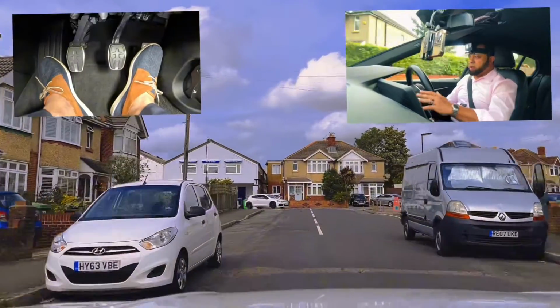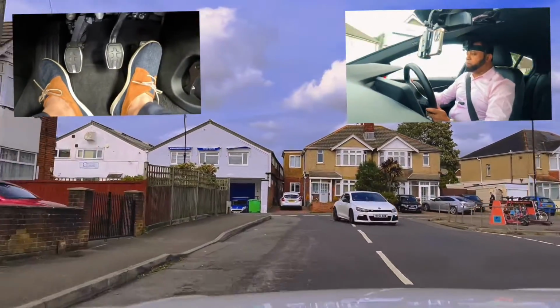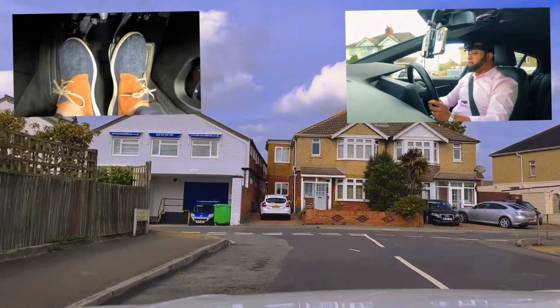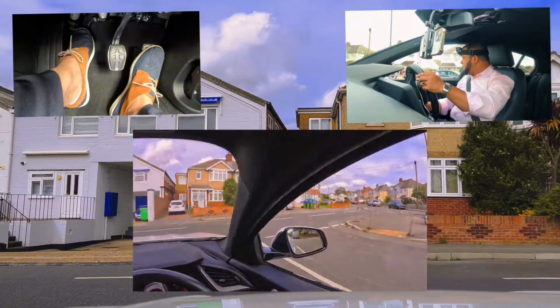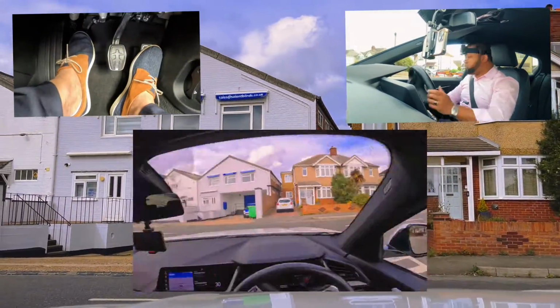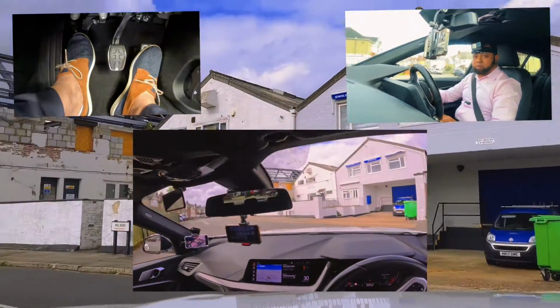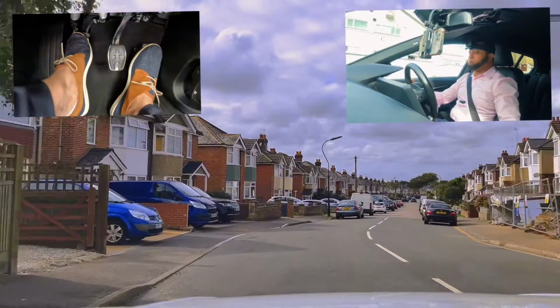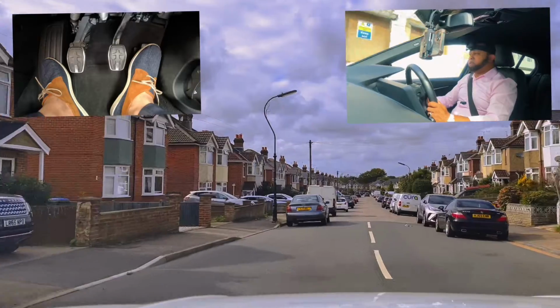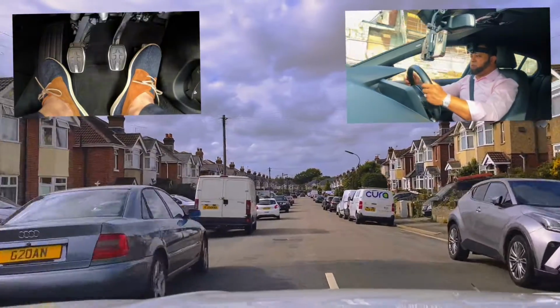Okay. I'm gonna signal left. Can't see anything. This side is clear, but that side is also clear. No one coming. I'm gonna go. Good. Mirror. Second gear. Again, the road has many parked cars. So drive in the middle.